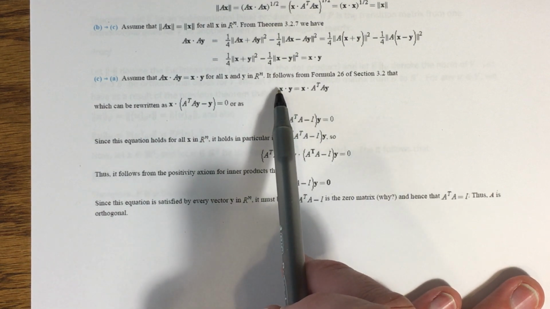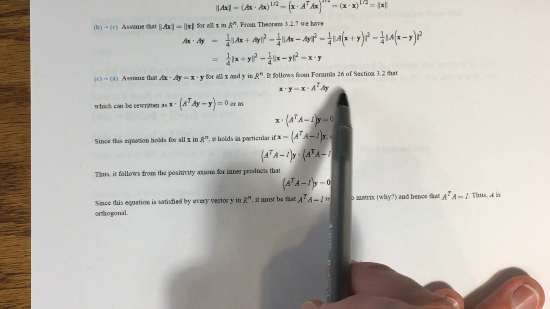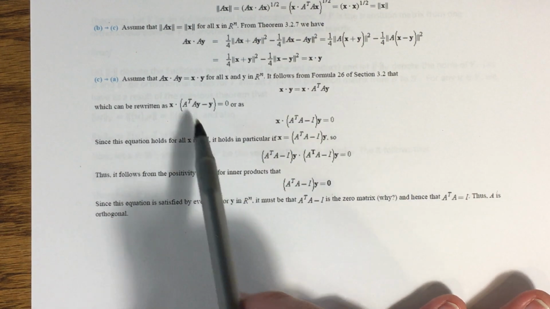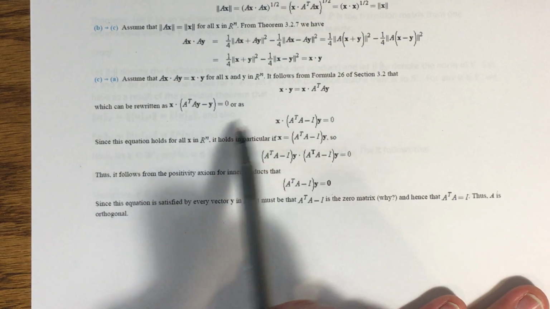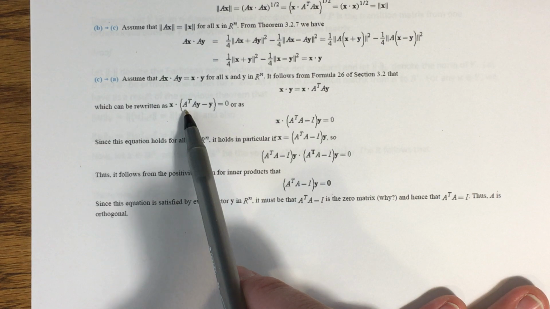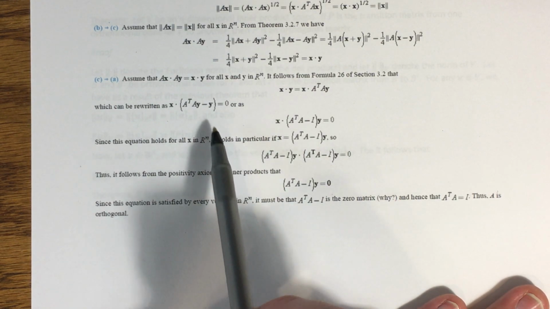Where there's an x in the first, x is the first vector that we're dotting, so x dot something, okay? Remember, the dot product has the distributive property, so if we factor that x out, then this is what's left in parentheses, okay?